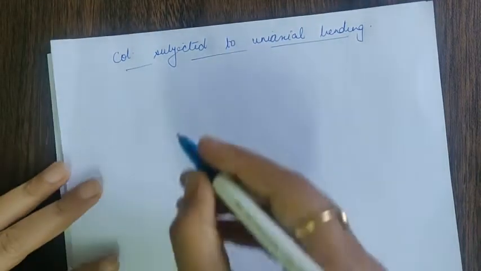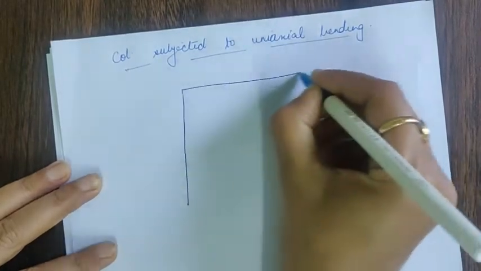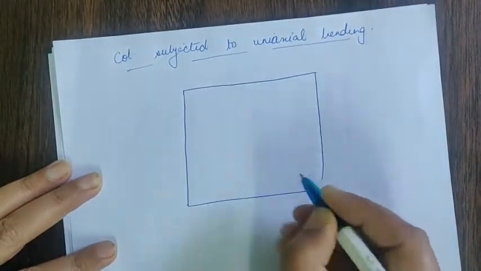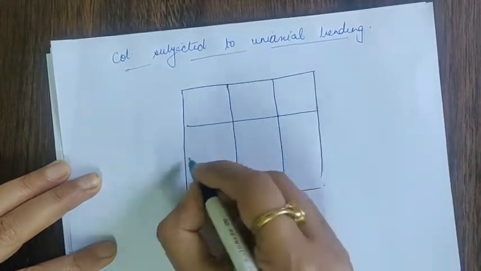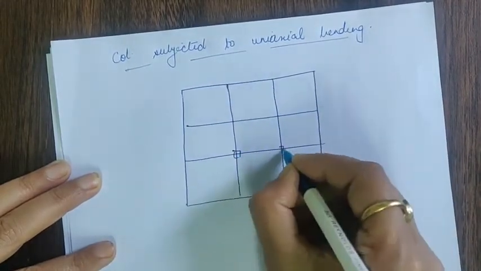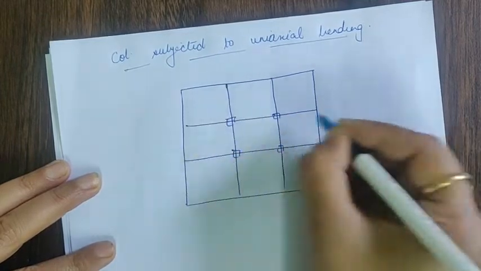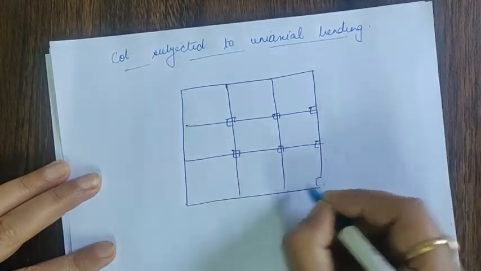See, when we have a building, some beams and columns are there to support. So we have these columns at various locations.